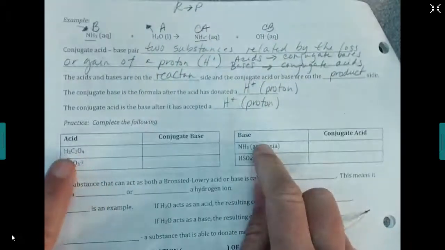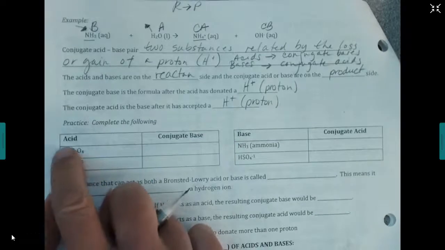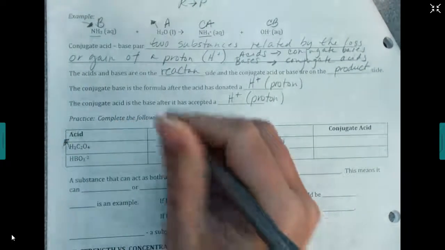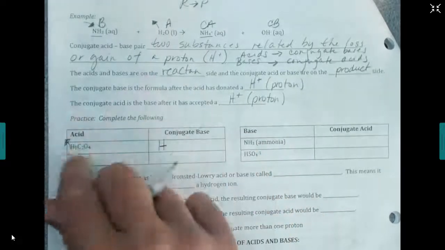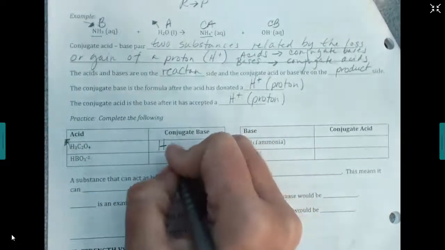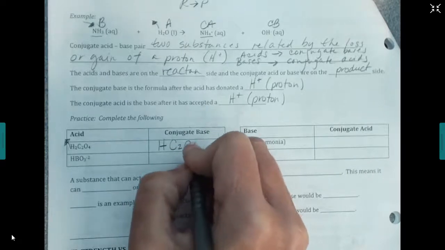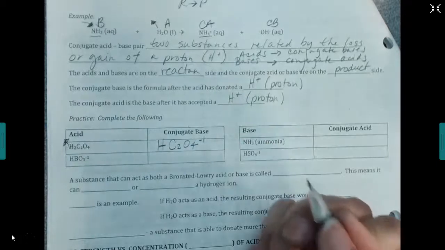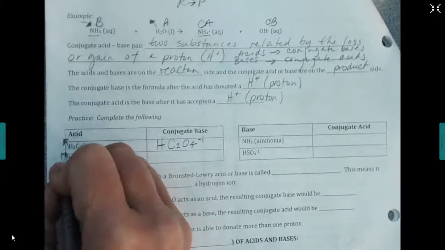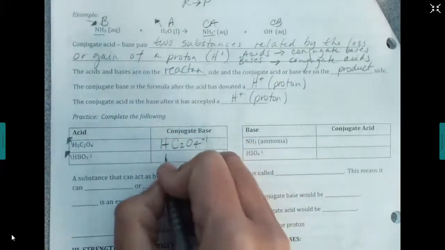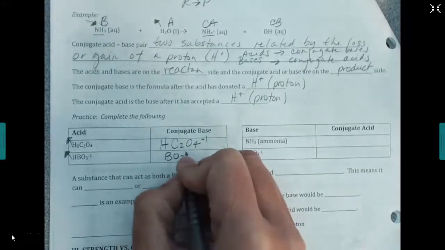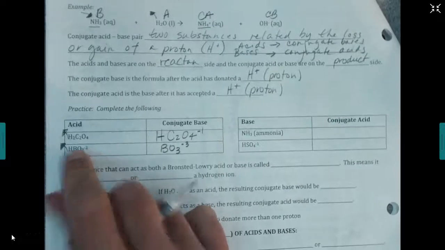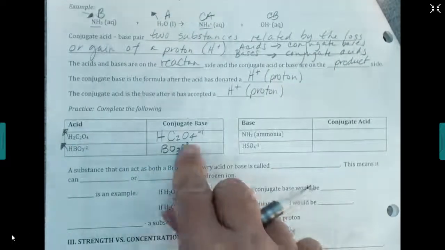So complete the following. What happens if we're an acid? Remember, we're going to donate a hydrogen. So this one will be H, we're going to subtract 1, so this will be C2O4. And since we lost the plus, we now have a minus 1. Acid again. We're going to donate that hydrogen. So we'll have BO3 minus 3 this time because we minus 2, and then we gained a negative because we lost a positive. So it's negative 3.